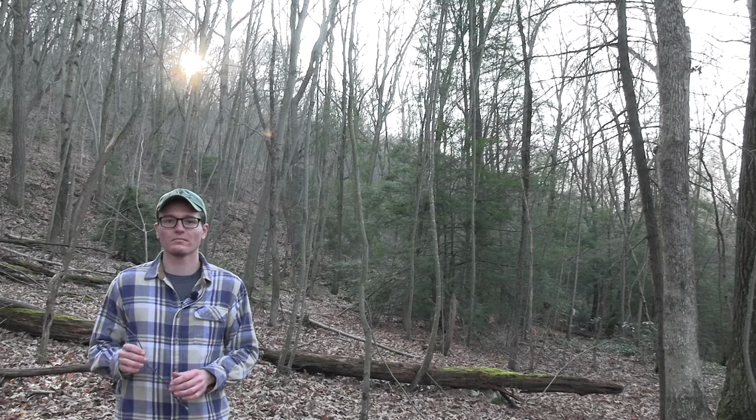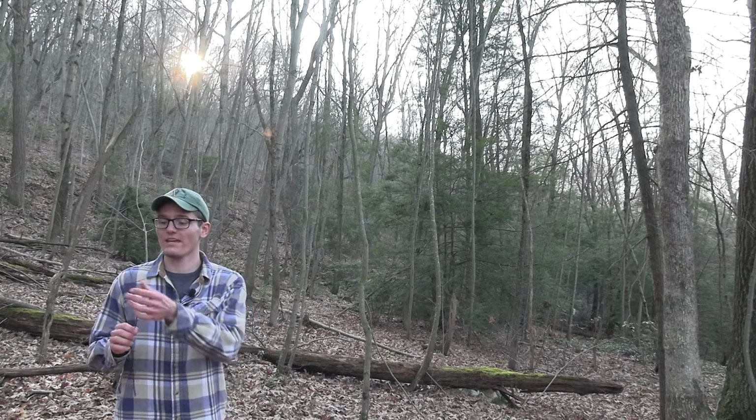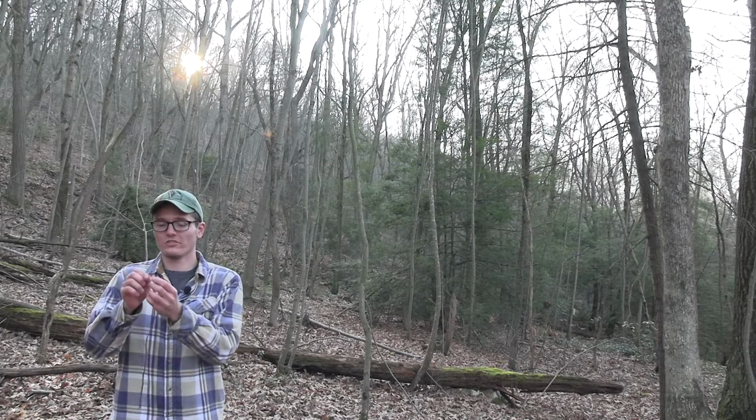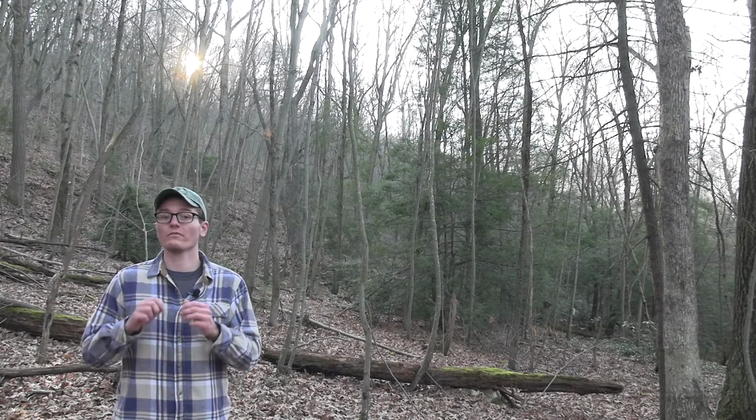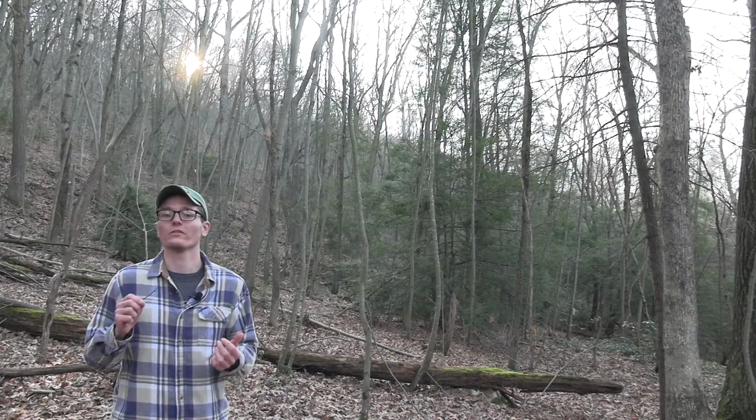And then lastly, you can pull out that knife again, or you can just rip a piece of twig and smell it, and black birch will have a very strong wintergreen odor, so it's going to smell like wintergreen mint.